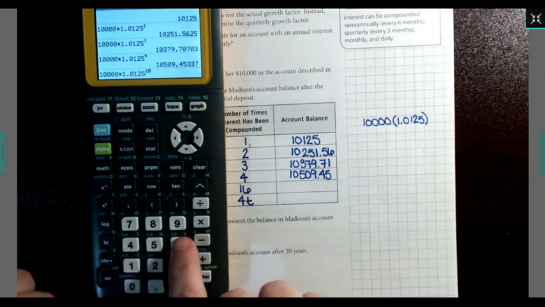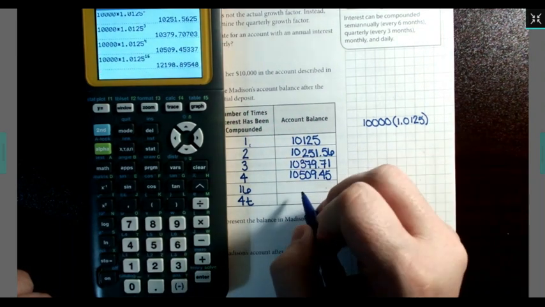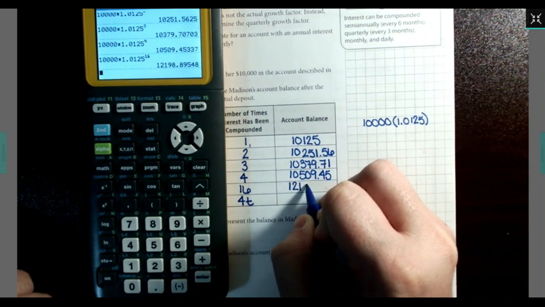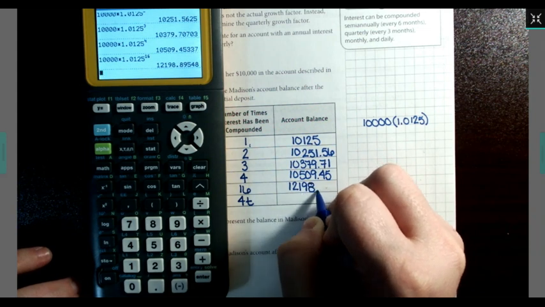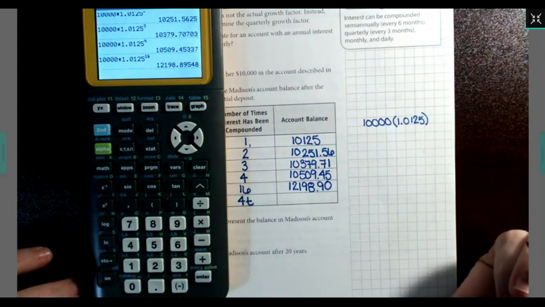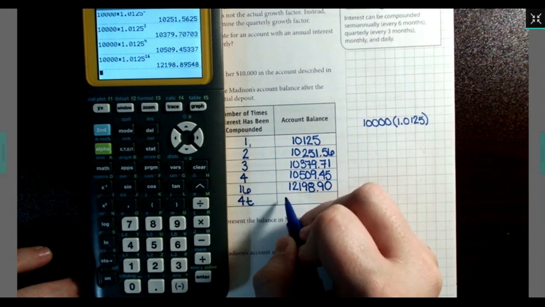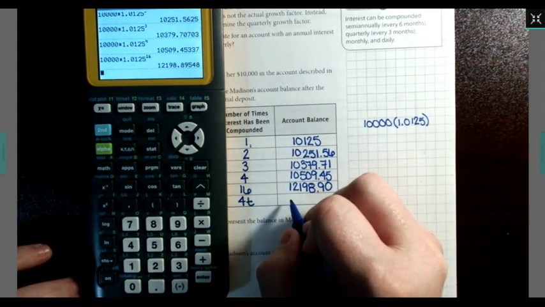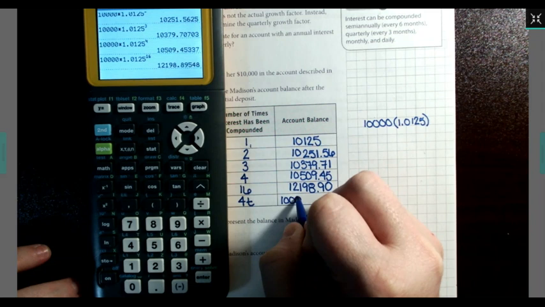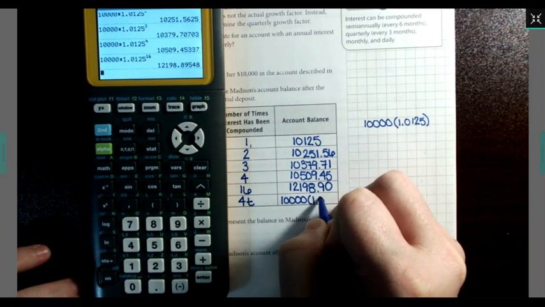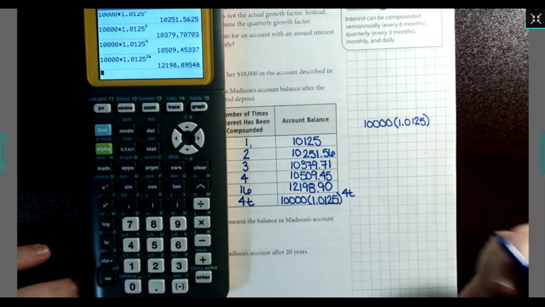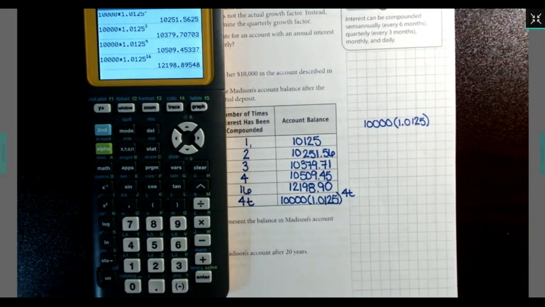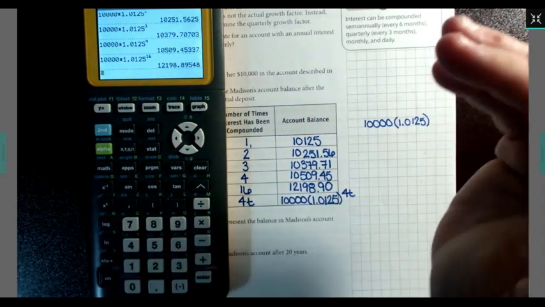After 4 years, it would have compounded quarterly 16 times. We would have $12,198.90. Here, our exponent would be 10,000 times 1.0125 to the 4t power, depending on how many years we compound this.